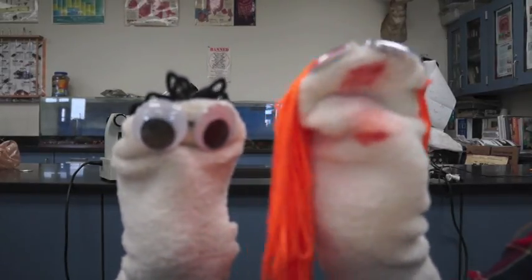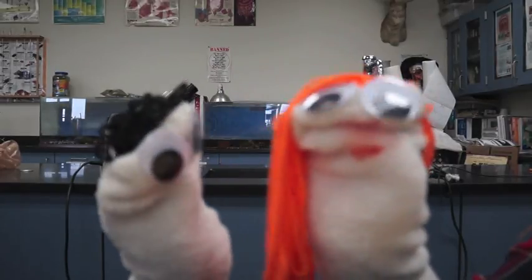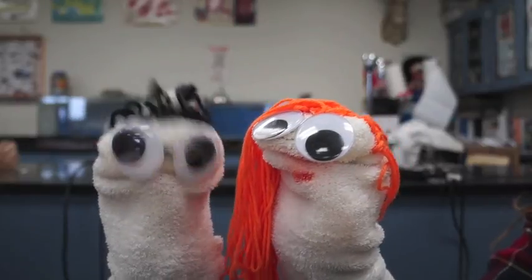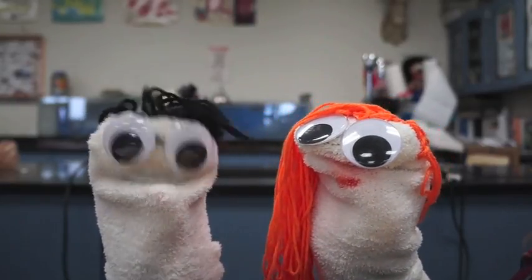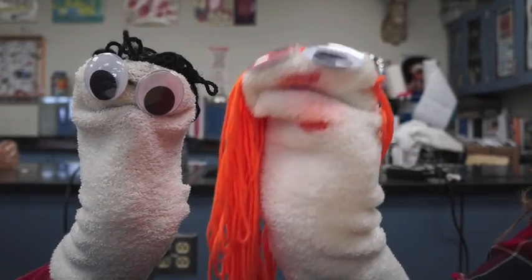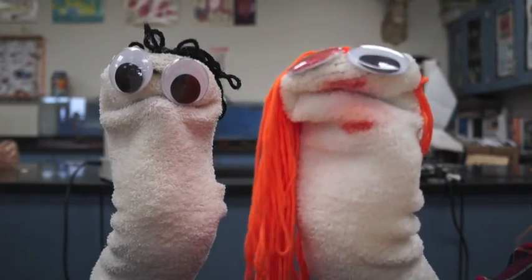Today, our topic of discussion is the anatomy and physiology of the human body. Anatomy is the study of the structures of the human body, and physiology is the study of the functions of the body. One of the 12 body systems is the integumentary system, which protects the body from the outside world and consists of the skin, hair, nails, bones, and nerves.